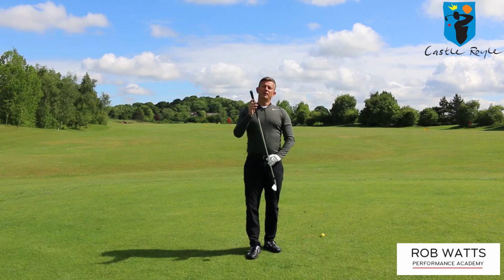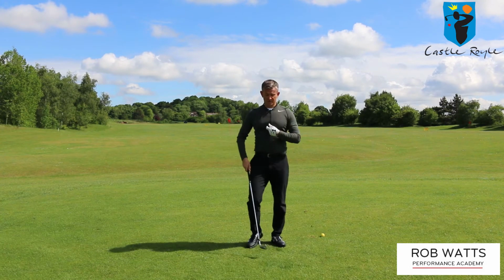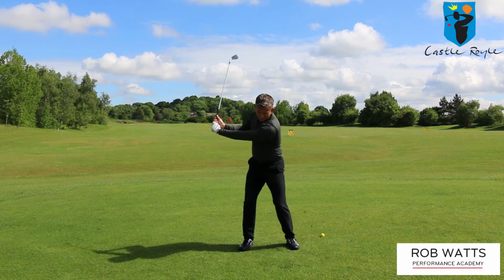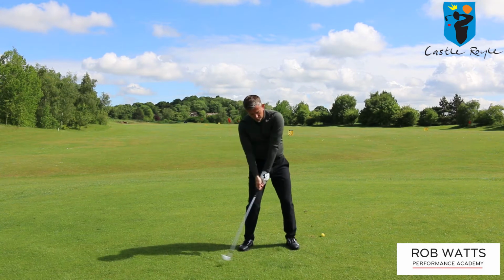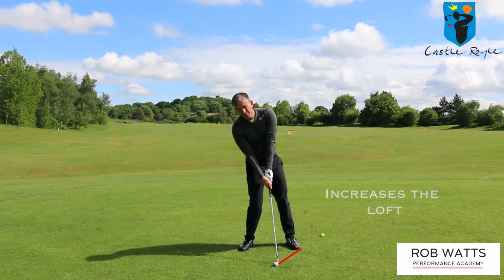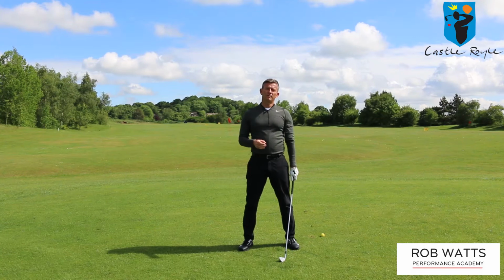So, things to consider when you're working on impact, some of the errors and flaws I spot is that when the club swings back and through, players tend to try and get the ball airborne, so they back up and actually increase the loft at impact. That's going to lead to a very weak ball flight.